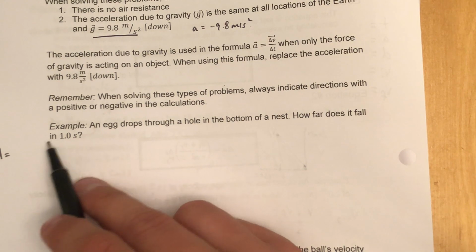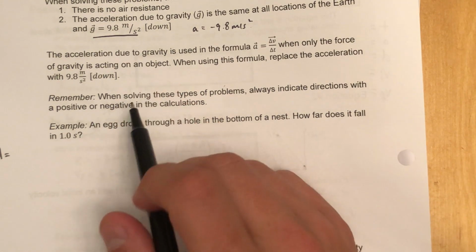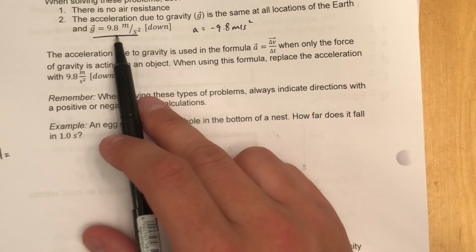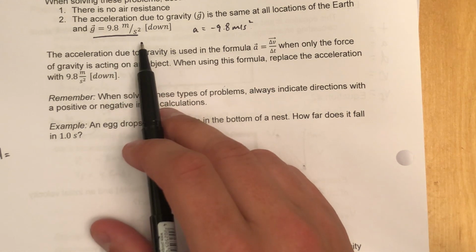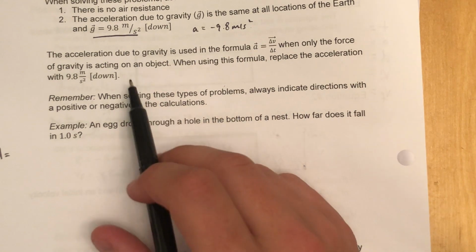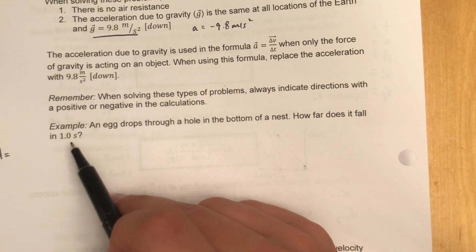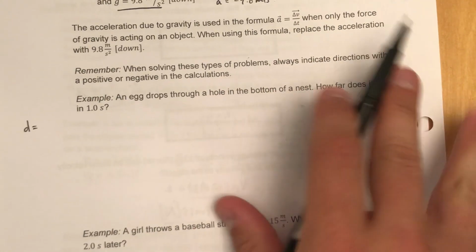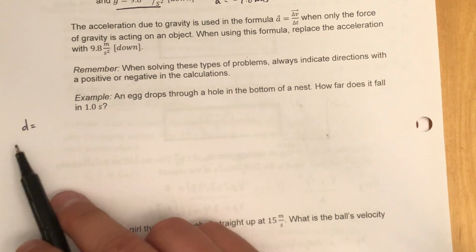So if you're dropping it for 1 second, that means in the end, your velocity is at 9.8 meters per second. So it's traveling 9.8 meters per second only at the very last moment of that second. So hopefully that begins to give you an idea as to what your displacement is. So write something down.